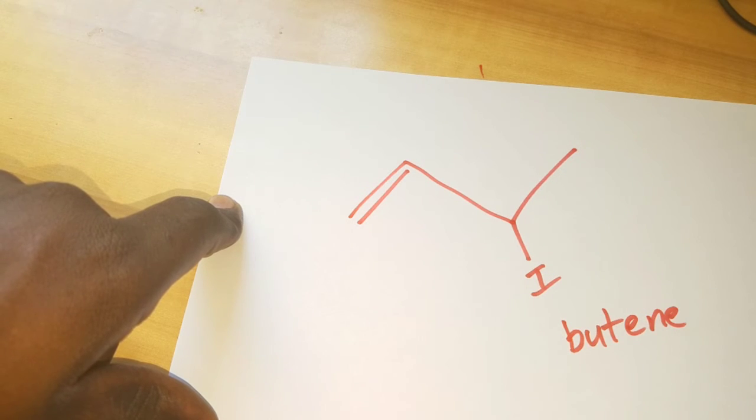Of course, we would say it is position 1 because it's bonded to carbon number 1, and 1 is less than 2. Then we want to check where the position of the substituent is. But even before we do that, remember the rule that the double bond takes priority. You want to give the double bond the lower number.